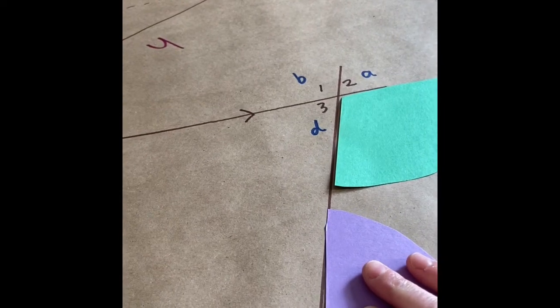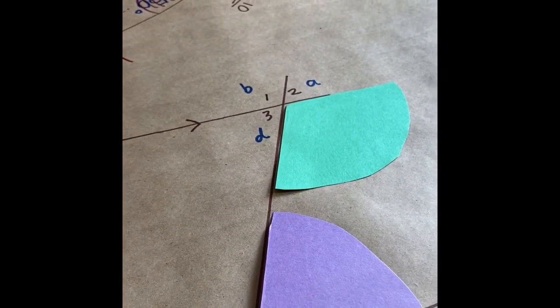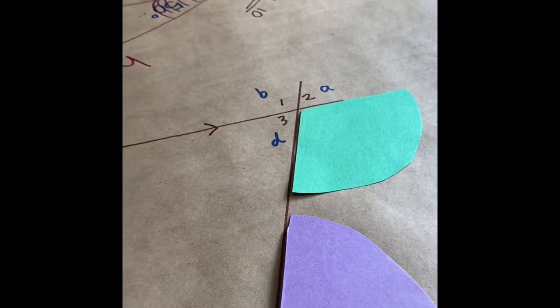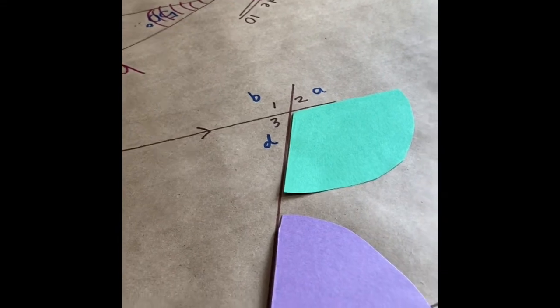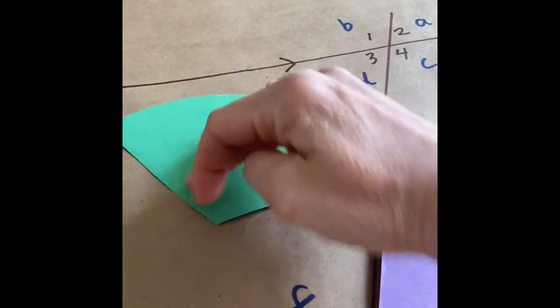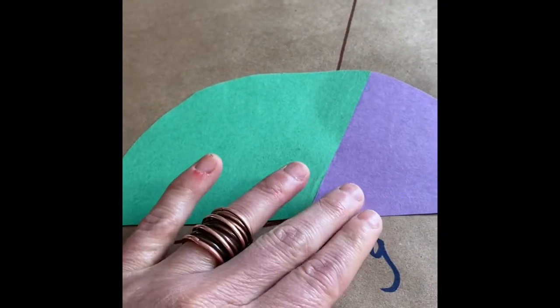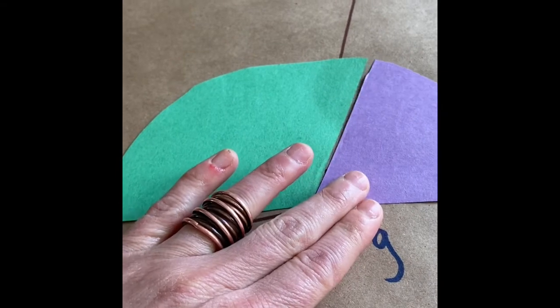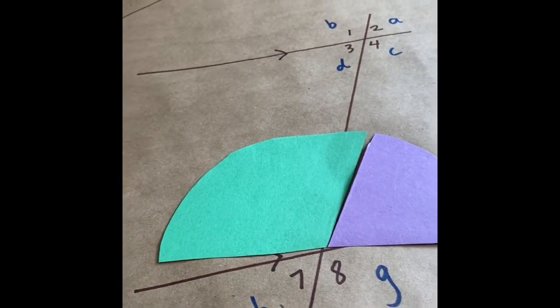Both of these angles are interior to the parallel lines, and they're both on the same side of the transversal. Now, these angles are not the same. The purple and the green are not the same, but when we put them together, they make a protractor, and we know that when we can draw a protractor, the angles are supplementary and they add up to 180 degrees.